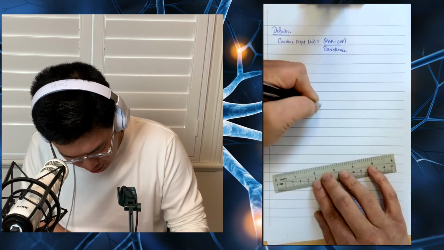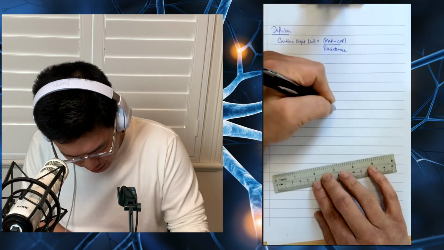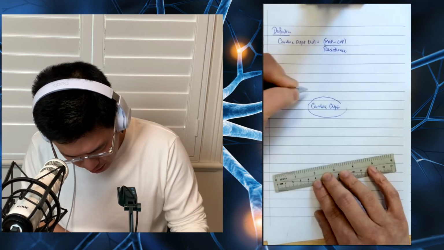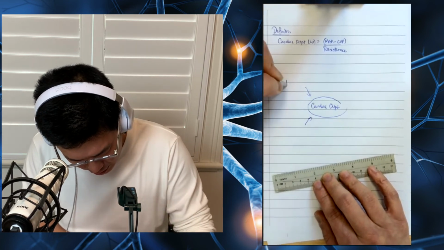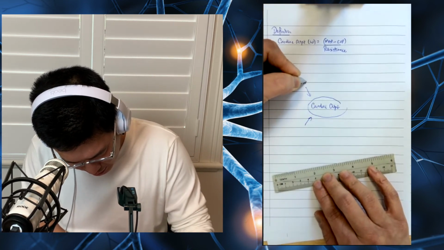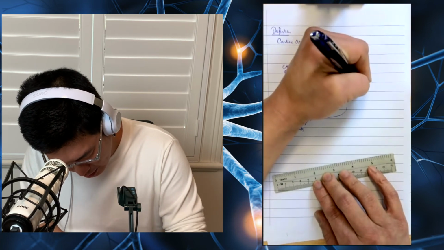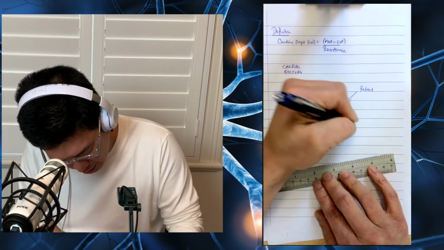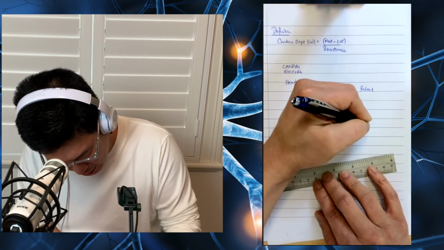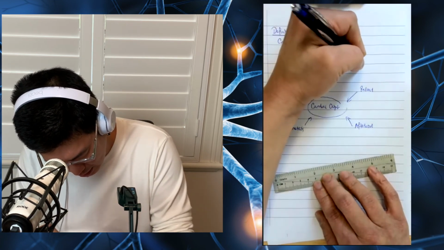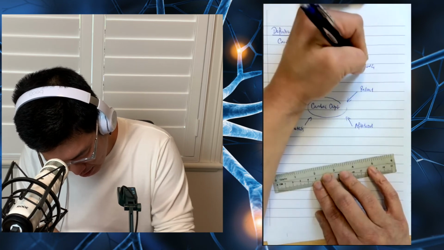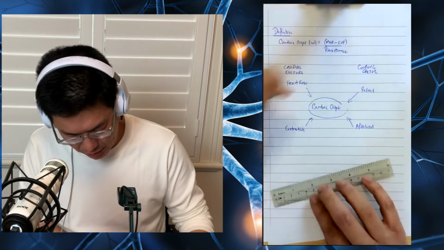And cardiac output is affected by heart rate and contractility, and these are cardiac factors, and then preload and afterload, and these are coupling factors.